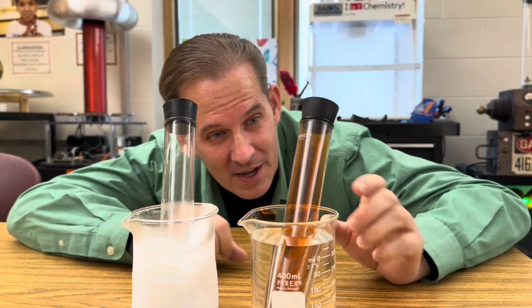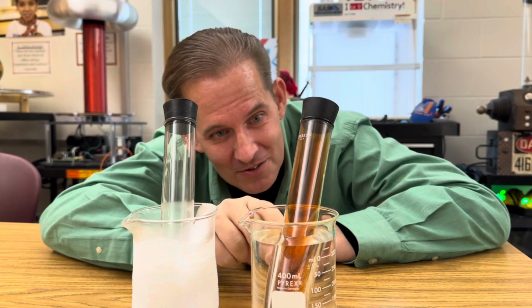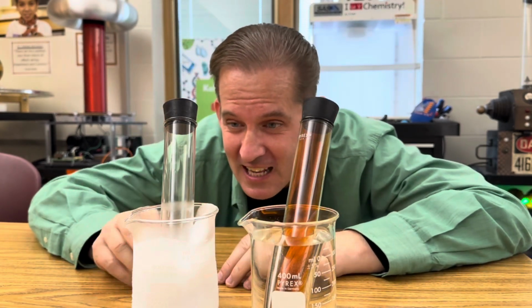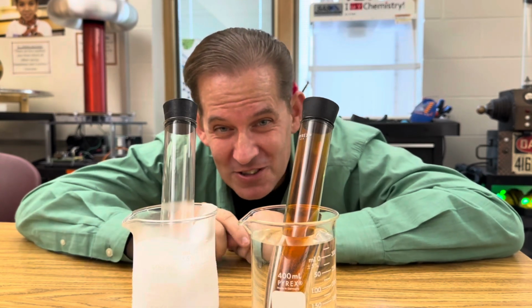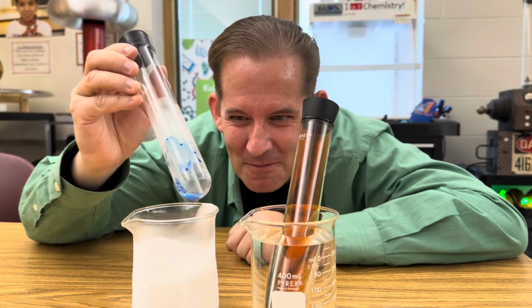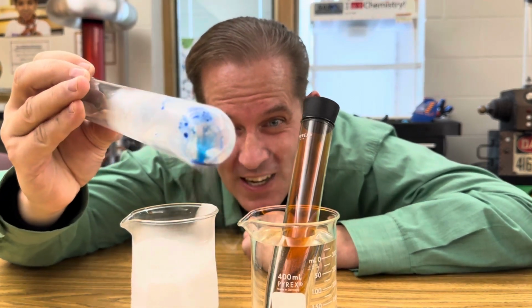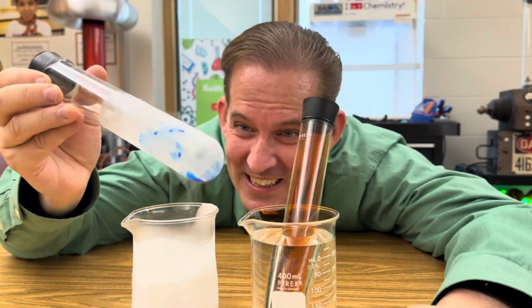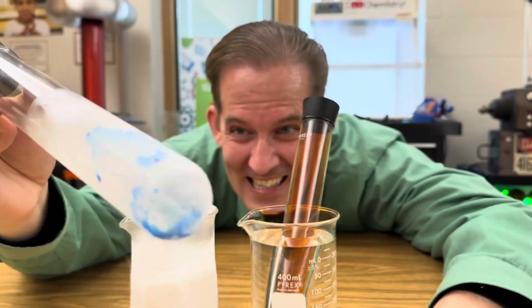Okay, what's going on at this point is I still have nitrogen dioxide gas over here, but over here it's changed. The equilibrium has shifted and it's become dinitrogen tetroxide. But when I take it out, look at the bottom. It's blue. That's where it changes into dinitrogen trioxide. Look at that. Isn't that amazing?